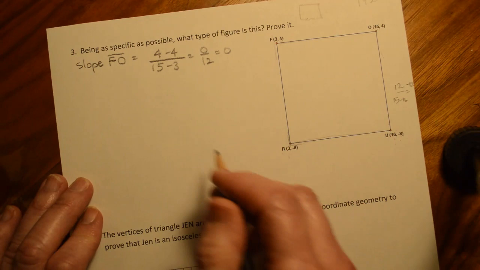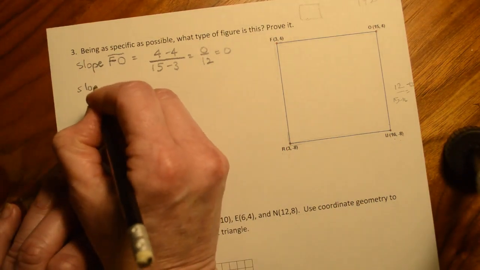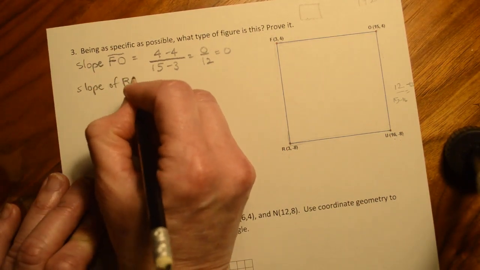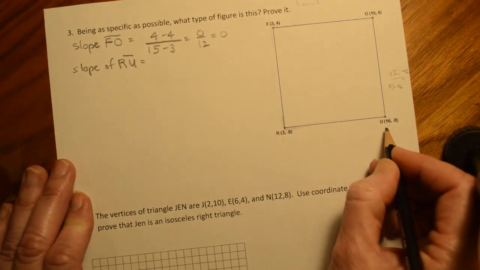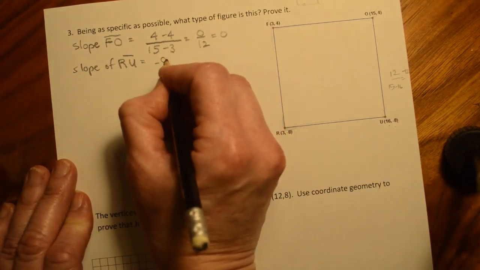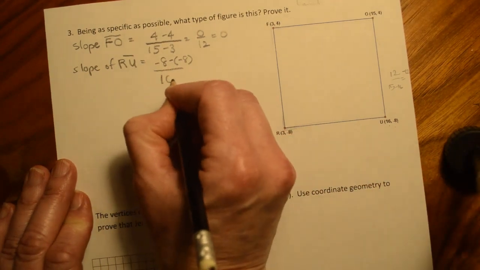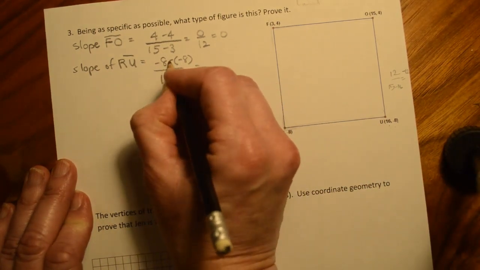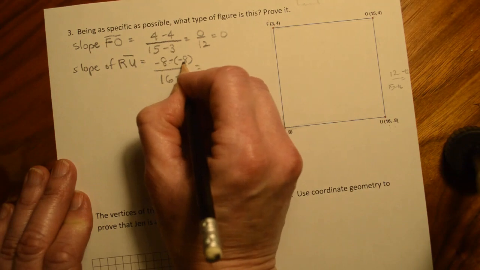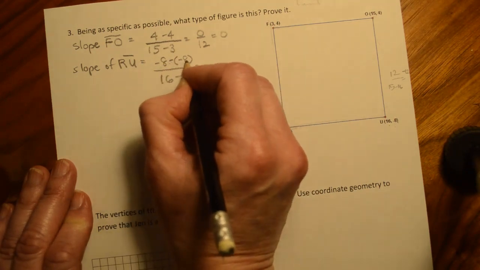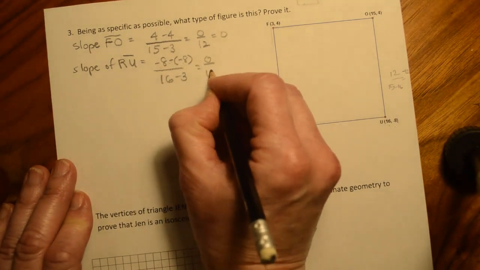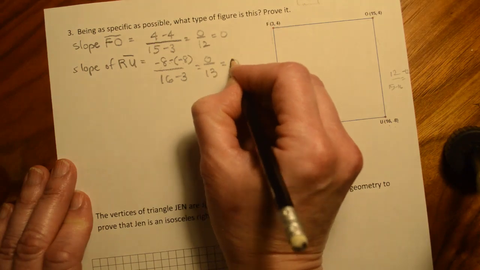And then the slope of RU. Difference in the y coordinates, negative 8 minus a negative 8 over 16 minus 3. Negative 8 minus a negative 8, this becomes negative 8 plus 8, which gives us a 0 over 13, which is 0.